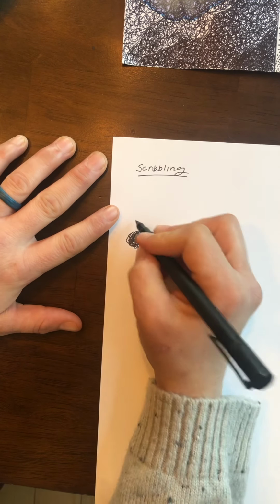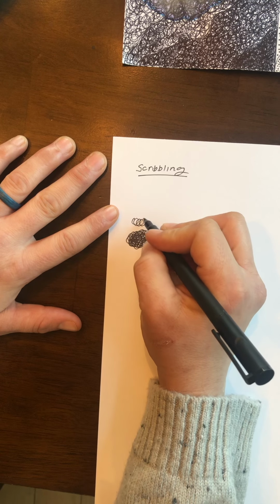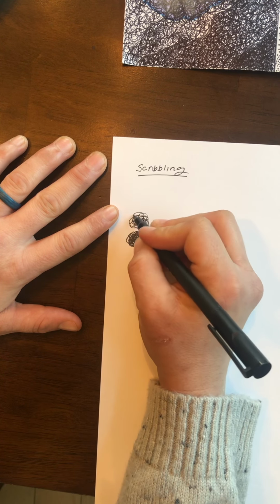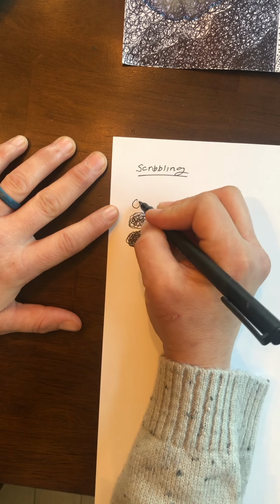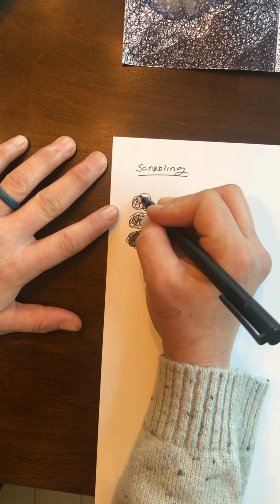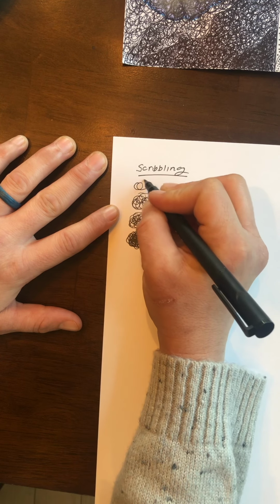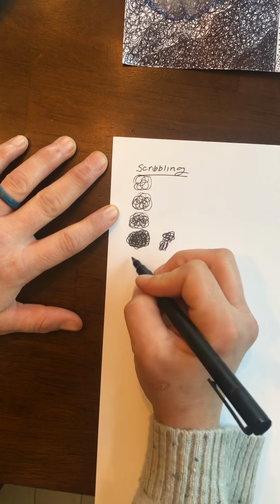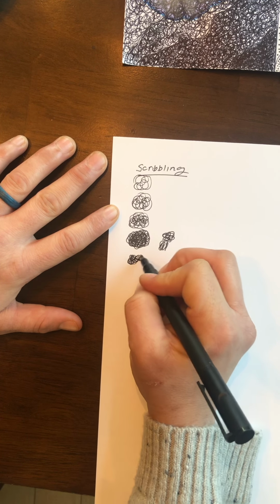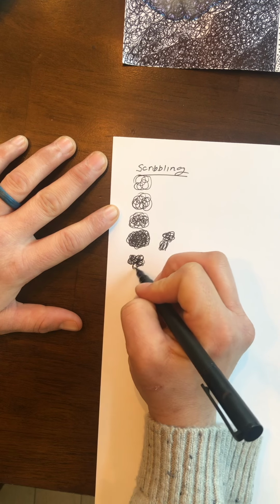So choose your pattern and then increase the space between the scribbles as you decrease your value, and you can also enlarge your scribbles to decrease your value. Remember, you want to create a value scale with the same number of values that your mountainscape has, which should have been 5 to 7.